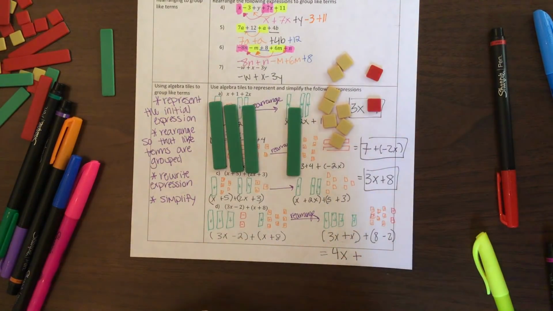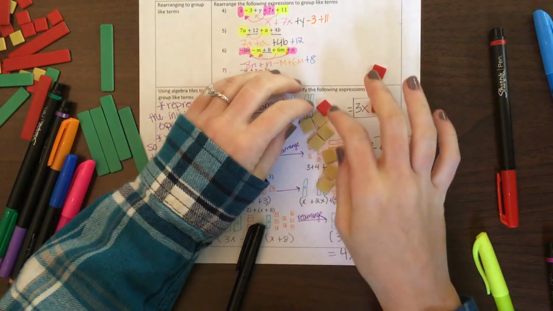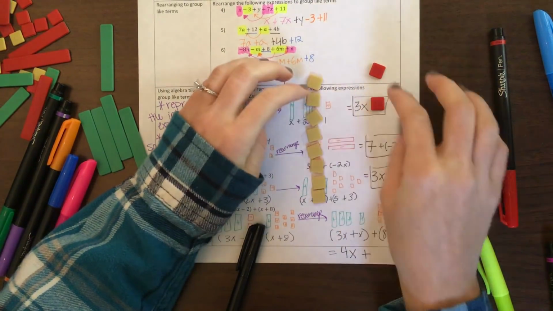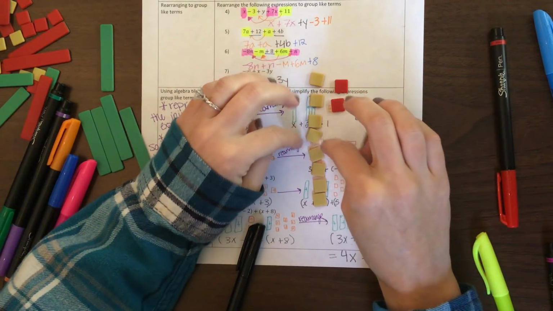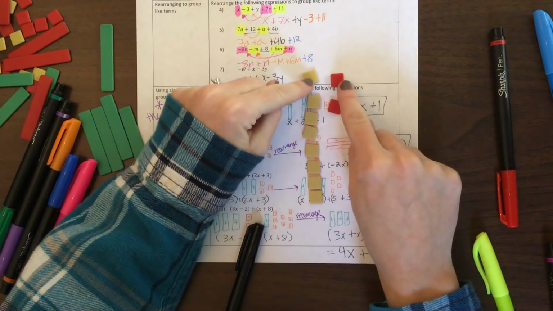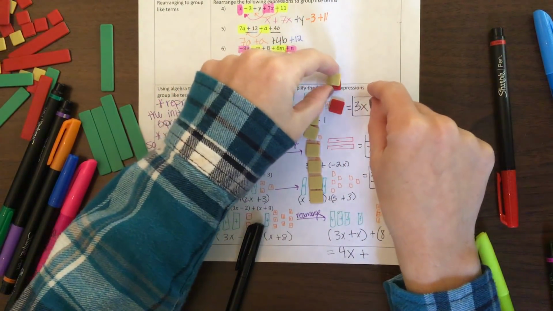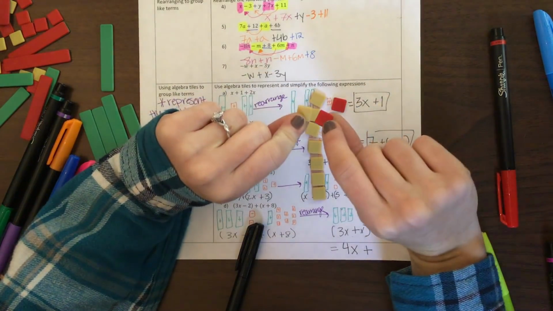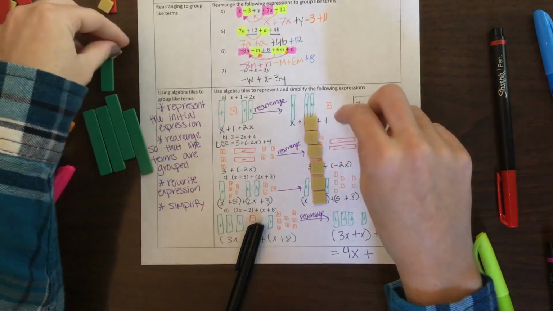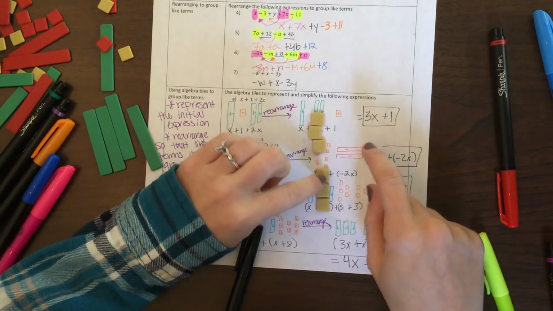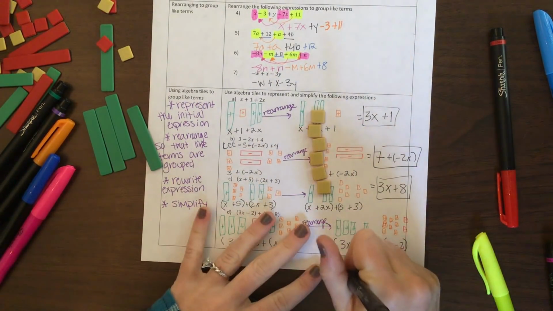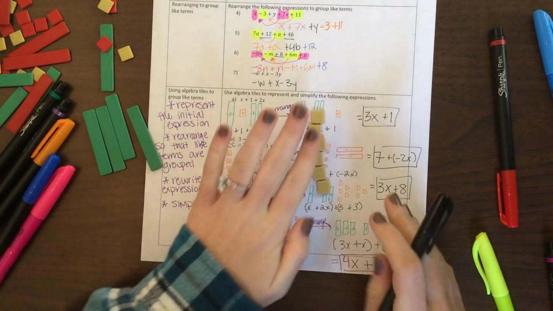I have 1, 2, 3, 4x plus, and I have 8 minus 2 or 8 plus negative 2. This works the same way. Remember when we were making 0 pairs with the 2 color counters or additive inverses? If I have positive 1 and negative 1, those add together to make 0, so I can match a positive and a negative, and they go away. Same thing, a positive and a negative, they go away. I'm left with 1, 2, 3, 4, 5, 6 ones. So 4x plus 6 is what I finally arrive at.